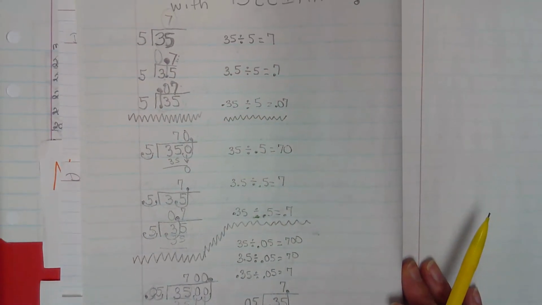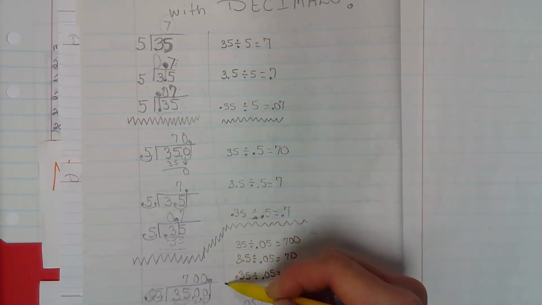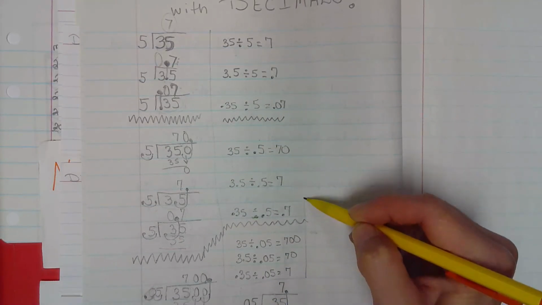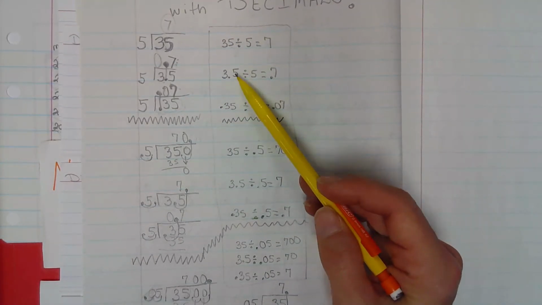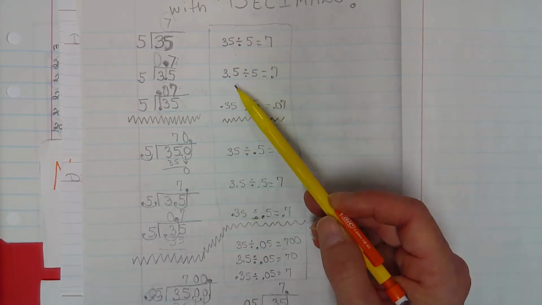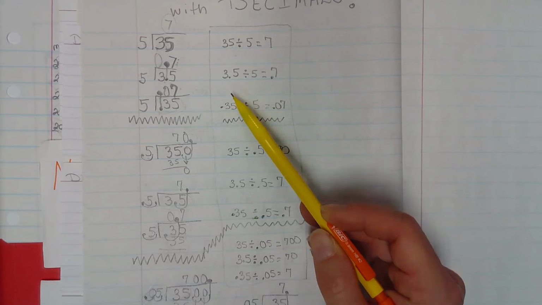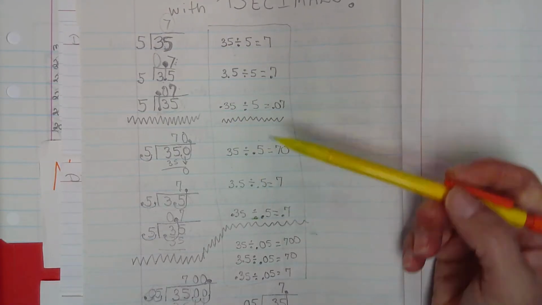Now we have this division written out so that you can start focusing on really seeing what we did. We started with a whole number divided by a whole number, then a little smaller, then really small. What happened to our quotients?